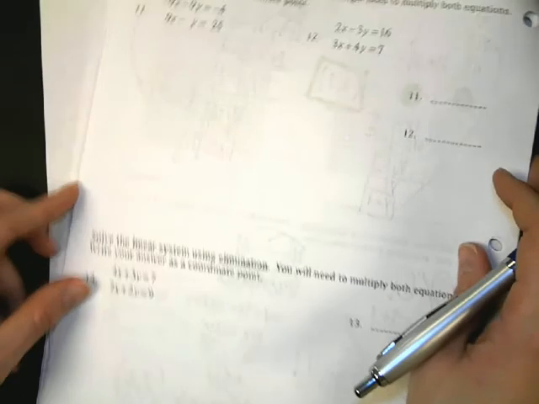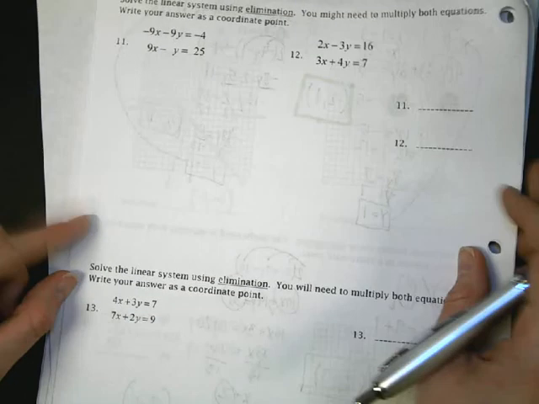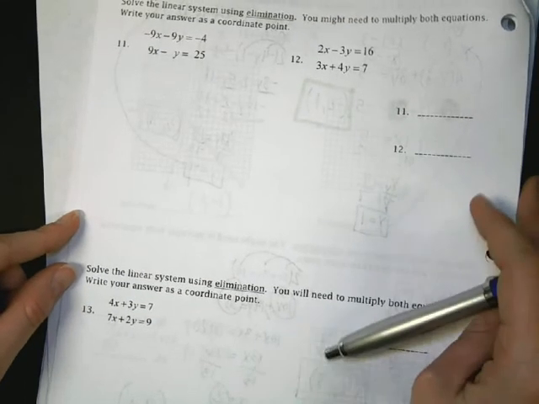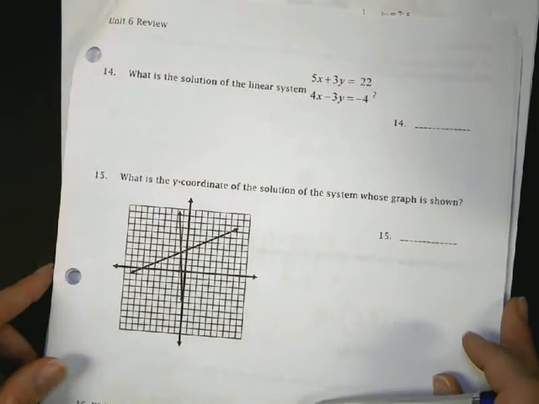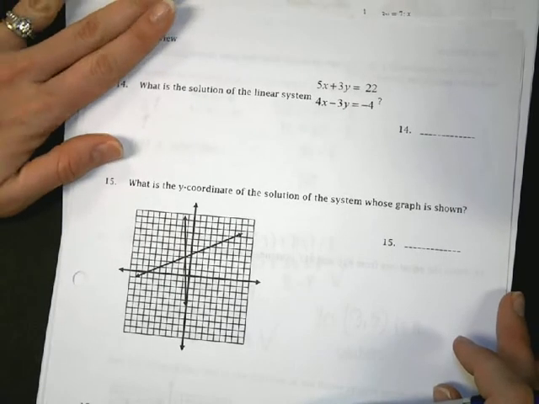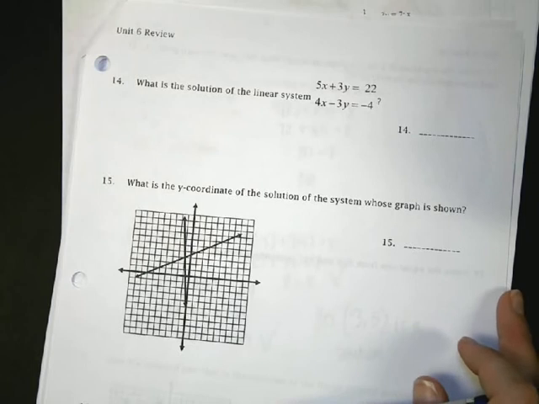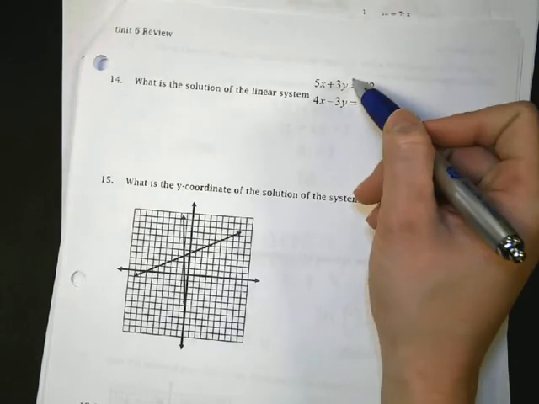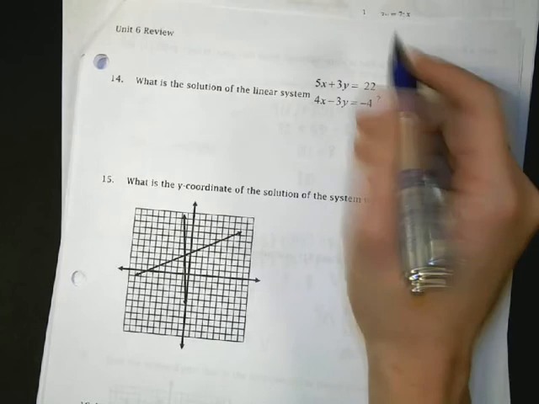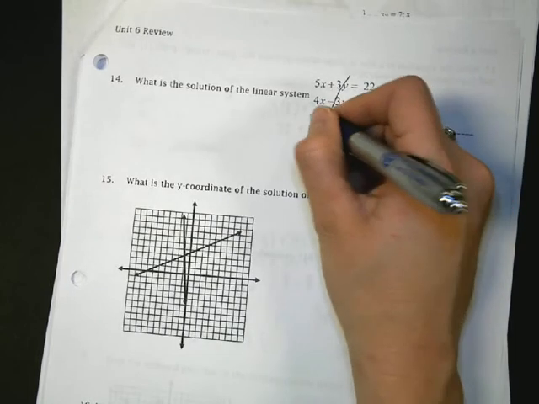Numbers 11, 12, and 13 are also solving by elimination, just like what we just did. So I'm going to skip to number 14. It's just asking what the solution is to this linear system. If you notice, the best way to solve this is going to be by elimination, because you already have a positive 3y and a negative 3y. So let's go ahead and cancel those out and combine those equations.